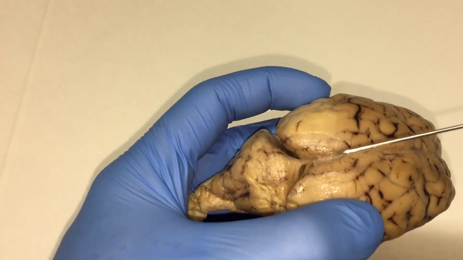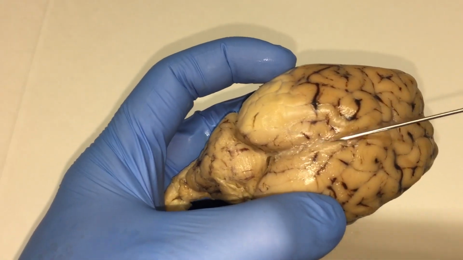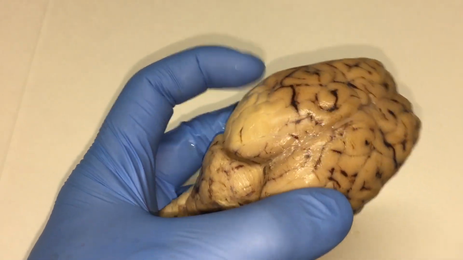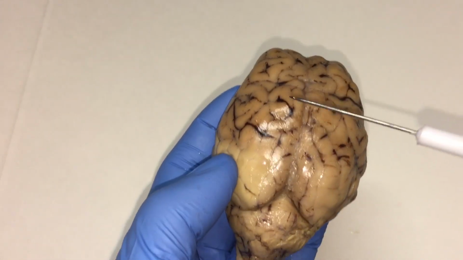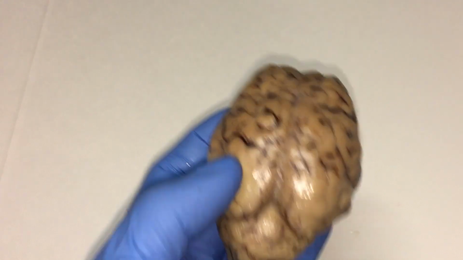So these sulci function to also increase the surface area of the brain. And you'll notice here in the middle, right down the middle, there's a large sulcus, and that helps to connect both the hemispheres of the brain.